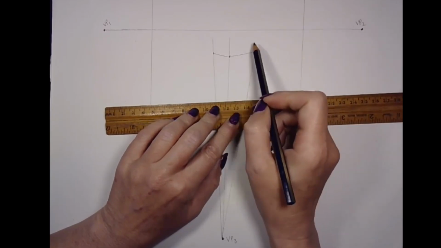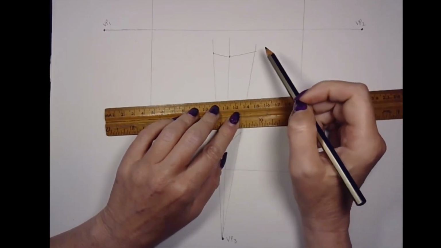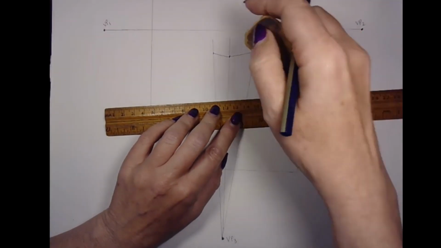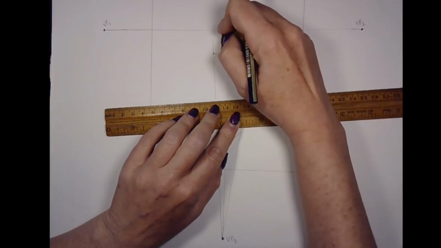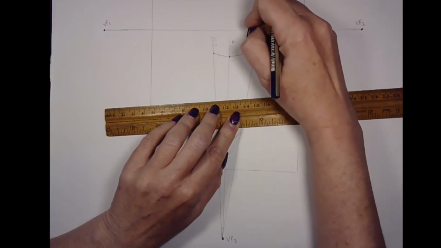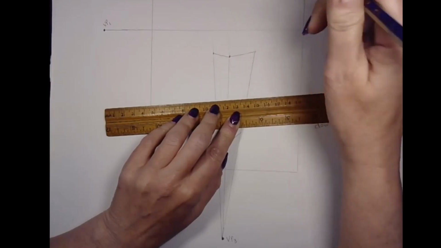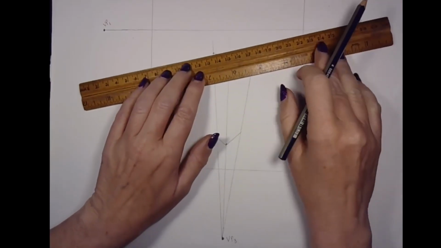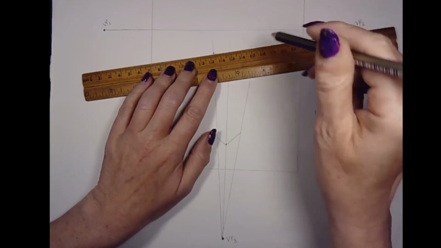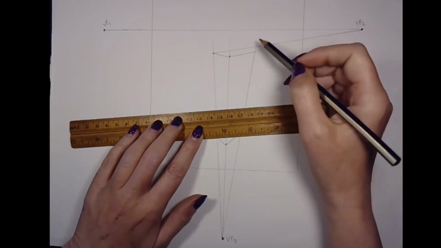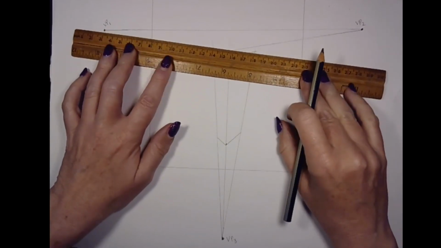Now, since we're looking at the buildings underneath the horizon line, they're not going over the horizon line. We're going to see the top of the box or the building. I'm just erasing these lines here. So I'm going to go from this point right here to vanishing point 2, and this point to vanishing point 1.